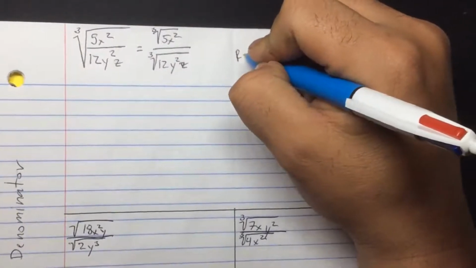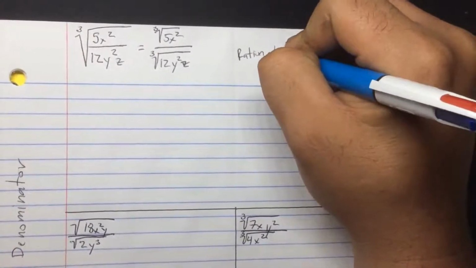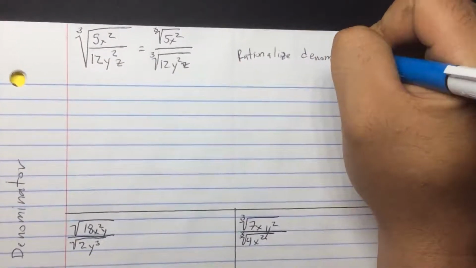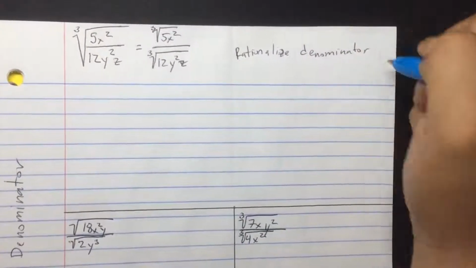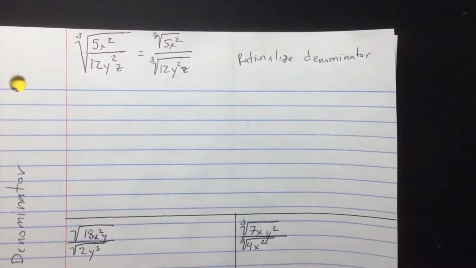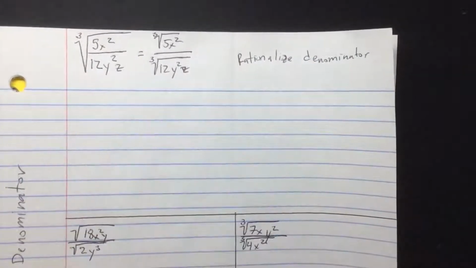So we're going to rationalize the denominator. Denominator. Sounds so evil, that word. Alright, so the easiest way to do this, or I guess the only way to do this, is to break down the 12 into primes. So let's do this right now.